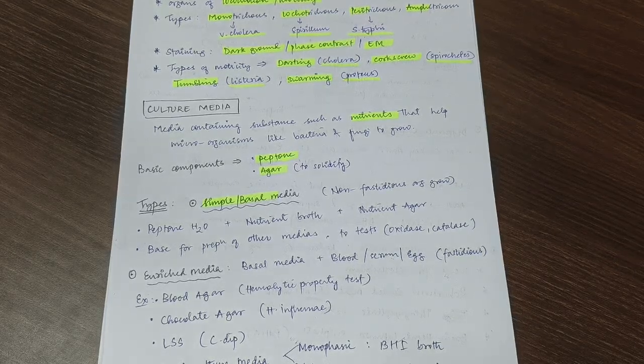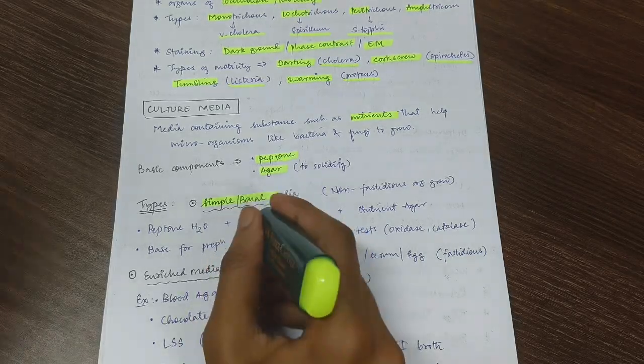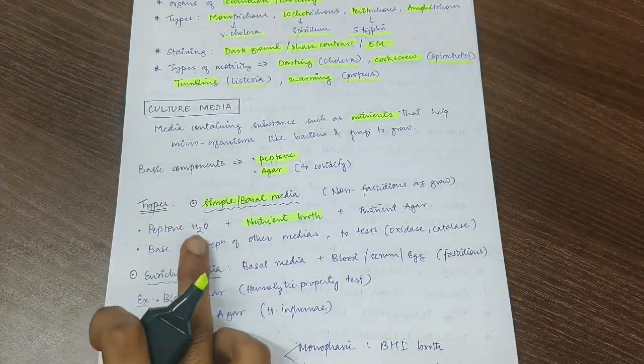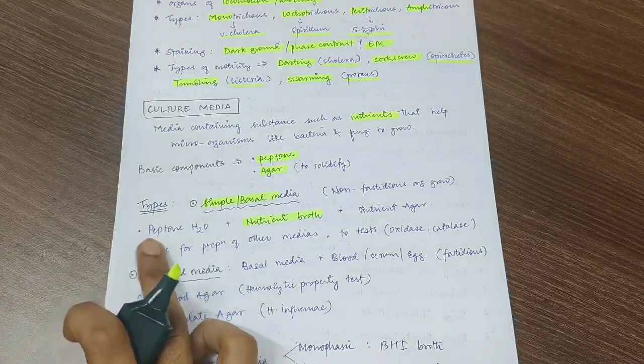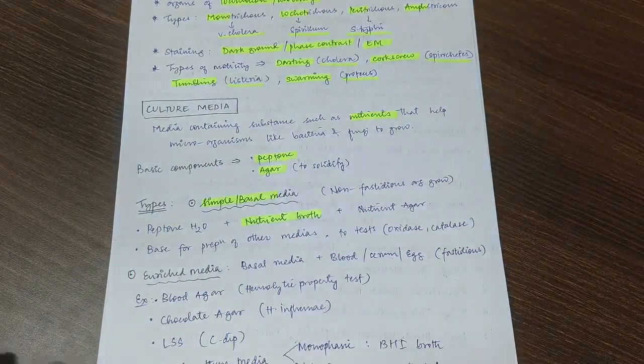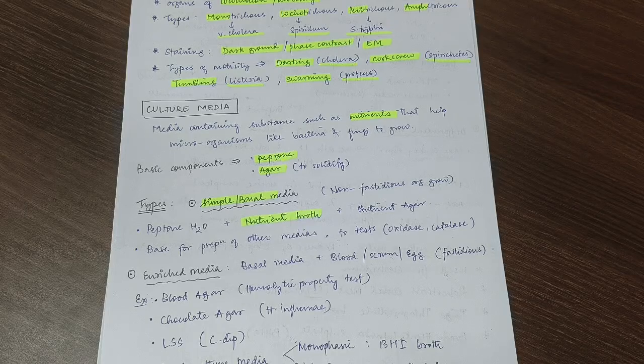So what is the component of this particular thing? The extra here is nutrient broth. For every media the basics are peptone water and nutrient agar. Agar should be common. The extra here is nutrient broth. It is used as the base for preparation of all other media, and it is used to do tests such as catalase tests and oxidase tests. All these tests are done under simple media or basal media.